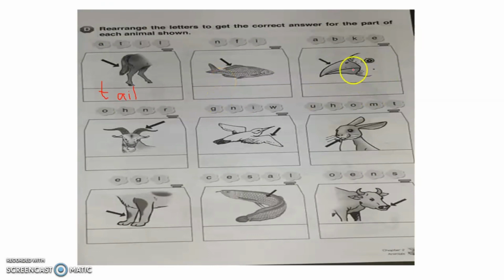Or you can ask your parents, or you can pause the video and review the previous topic that we discussed so that you can answer this.